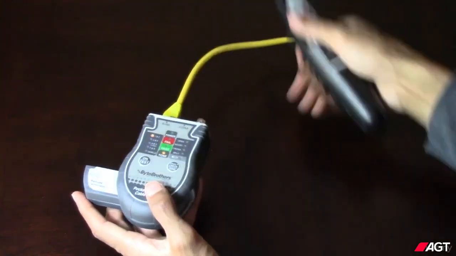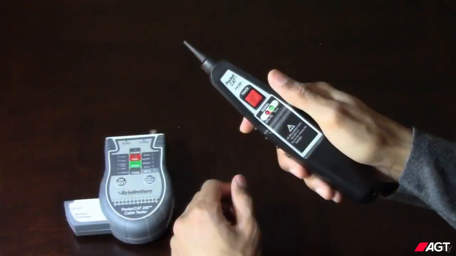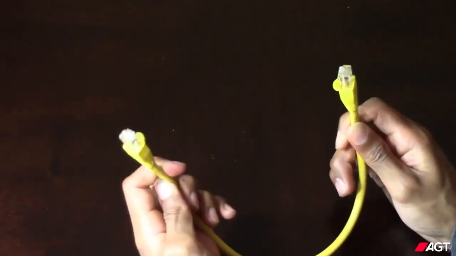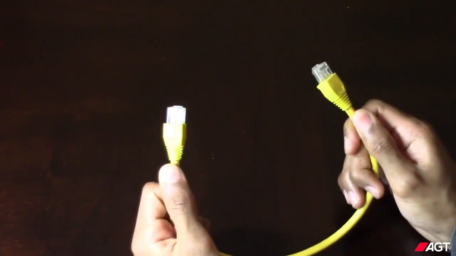The louder it gets, the closer it is to your cable. So now that we've reviewed all of our tools, let's start wiring and create our first patch cable. Now we're going to learn how to make one of these. These are called patch cables.